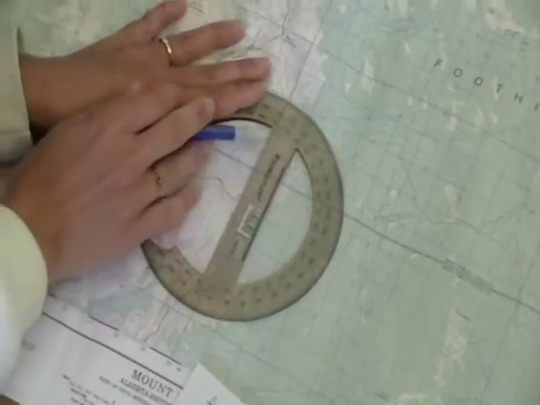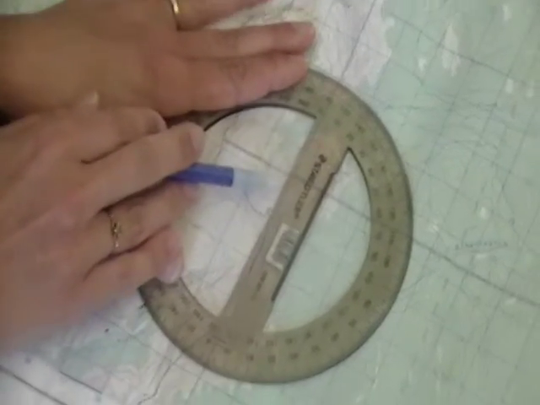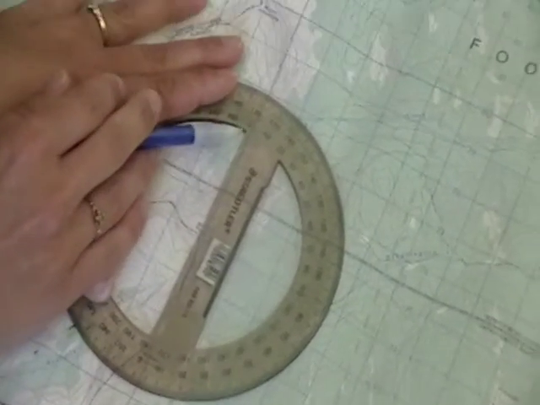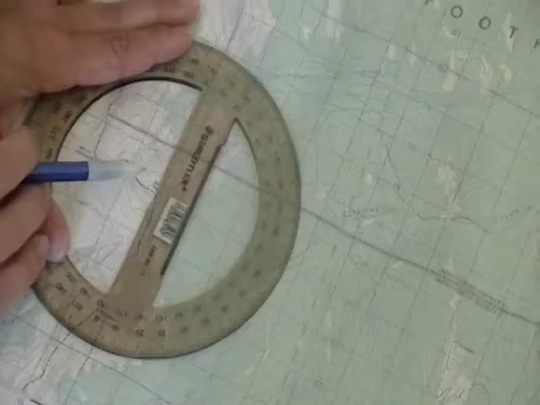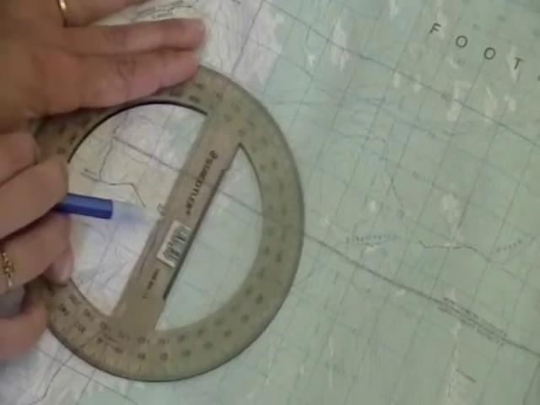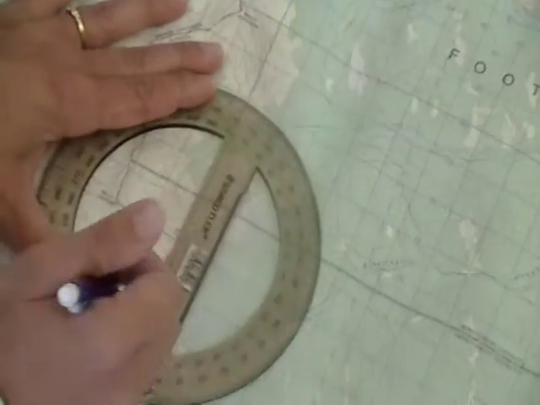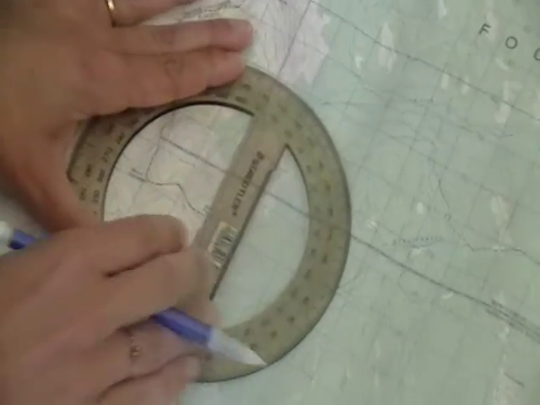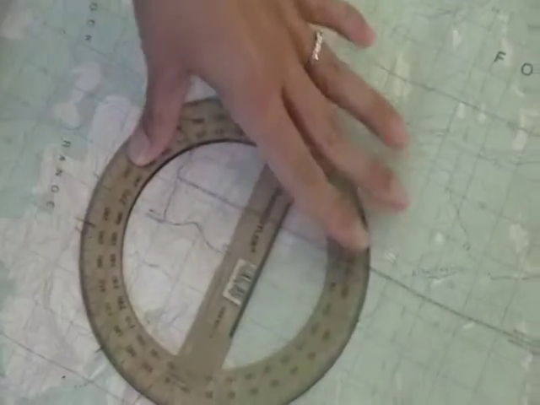If you look really close on my protractor, you can see the blue line, and it's equal spacing between this point and there, and then this point and the blue line. Now I'm going to find 272, and I find that 272 is over here. So I'm going to mark that off on my map.